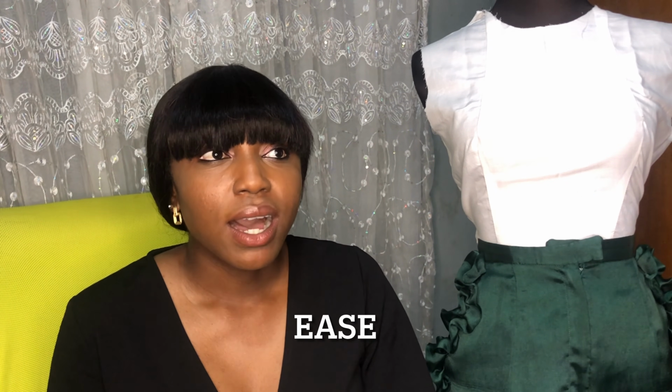Next is ease. Ease is when you add a little extra to your measurement to create better movement when you put on a dress or a garment. For instance, I don't know if you've experienced situations where you wear a dress and it's difficult for you to sit, or it's difficult for you to move your arms because there's just not enough space in there. So that's not supposed to be the case. Ease is supposed to be added while drafting the pattern to enable you to move and sit freely. So that's basically what ease is.